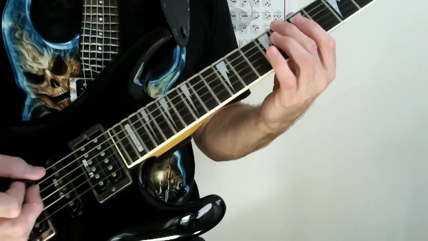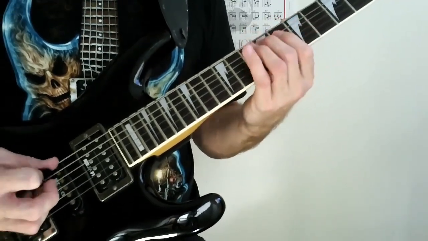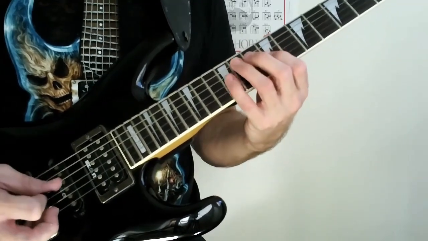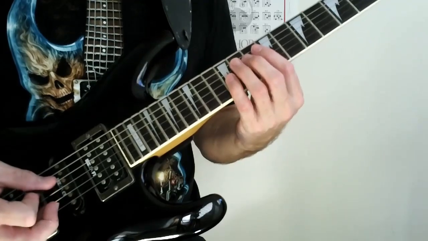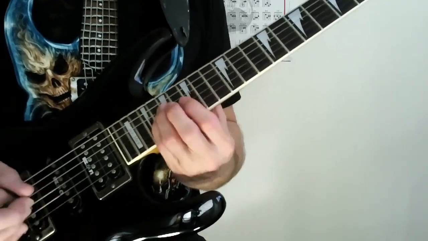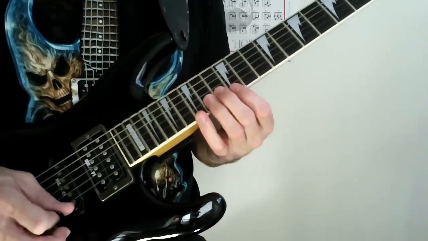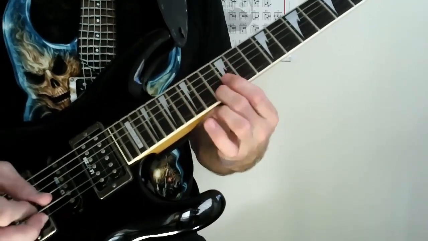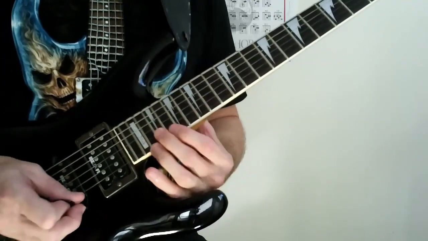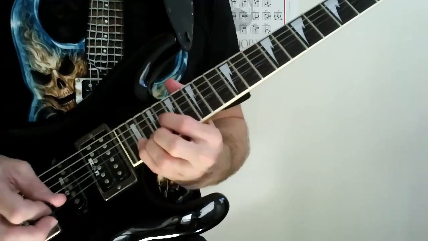And the notes are just C, E, G, F sharp, A sharp, C sharp. Then we go back to C, E, G, F sharp, A sharp, C sharp.